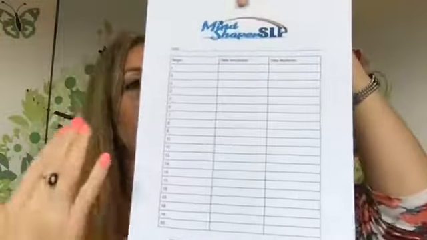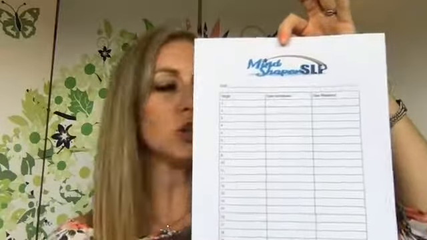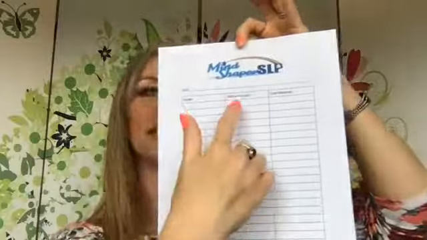So this is another one you get in that little packet. You also get a blank target list where, if you're working on labeling pictures, you write whatever the pictures are, the date it was introduced, and the date it was mastered. These are great if you're an educator. They're just great tools to help keep track of how your child is progressing with the skills you're working on.